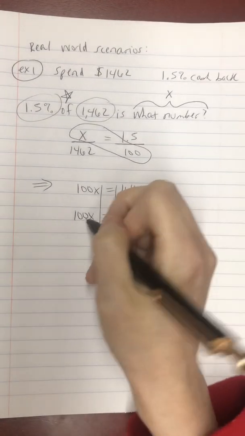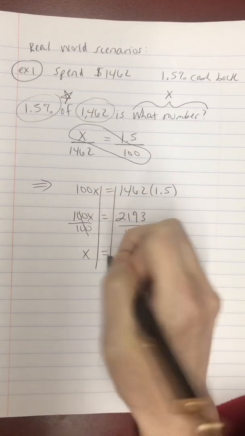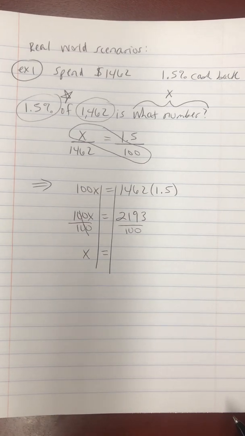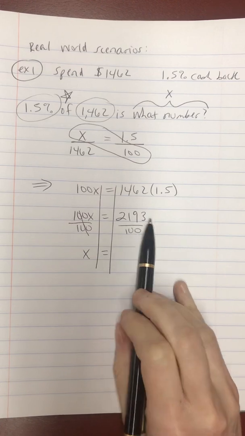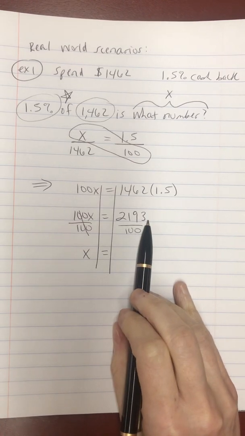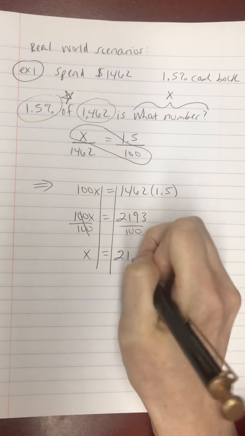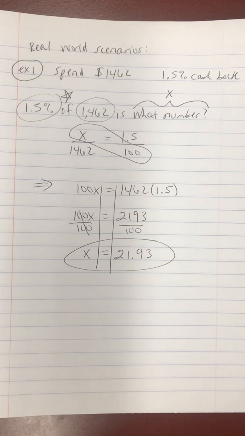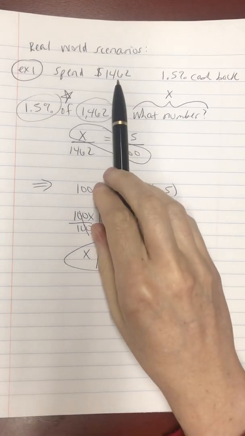And then of course, divide by 100, divide by 100, x equals. When you divide by 100, if you just want a little shortcut and use your head instead of a calculator, mentally you can just say, if you're dividing by 100, you just move your decimal 2 to the left. So you go boom, boom, and your final answer is 21.93.